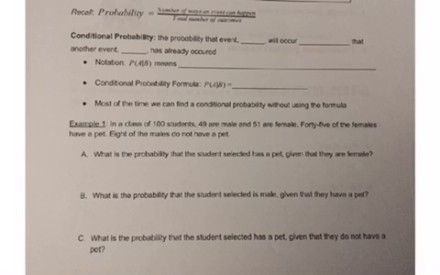This is the video for Algebra 2B, Part 16, Task 3, Conditional Probability. Recall from Task 1, to calculate a probability, we take the number of ways an event can happen and divide by the total number of outcomes. Let's keep that in mind as we talk about calculating conditional probabilities.